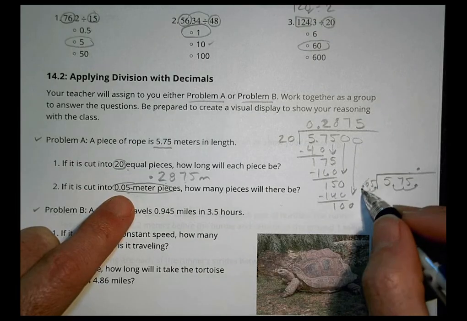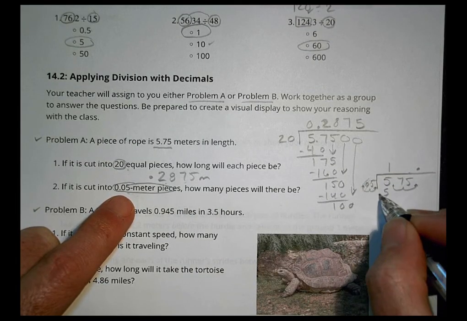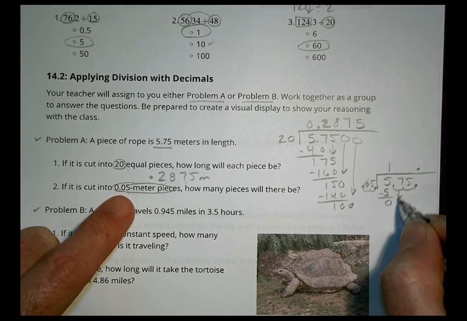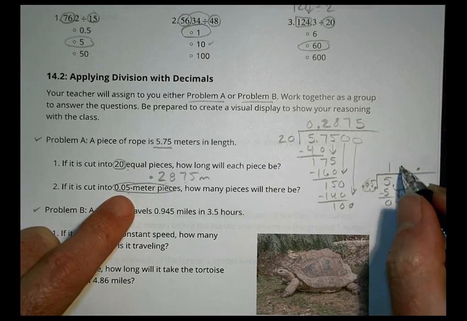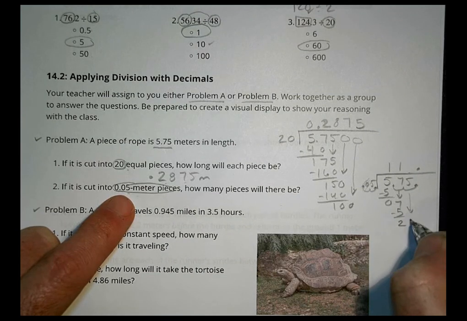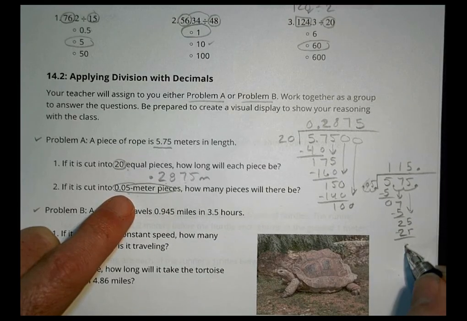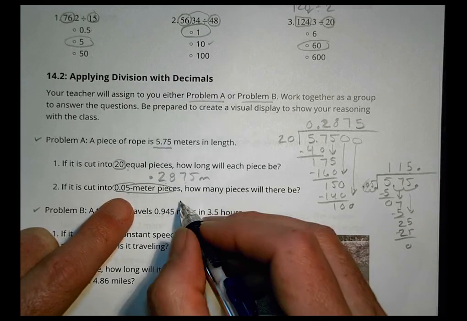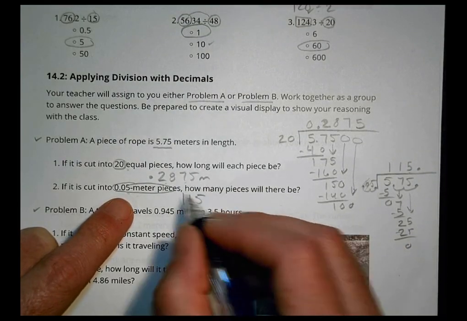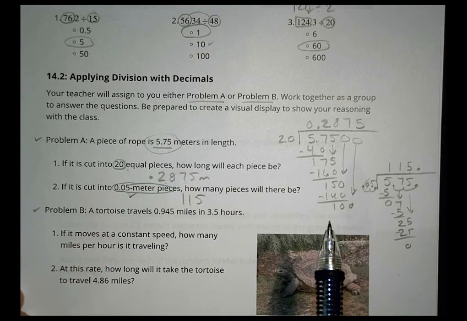So now I'm dealing with 5. There's one group of 5 in 5, so that becomes 0. Bring down this 7. How many groups of 5 in 7? 1. So we subtract. Bring down the 5. How many groups of 5 in 25? 5. And we have remainder 0, so we'd say that you could make 115 pieces that were that length out of this amount of rope.